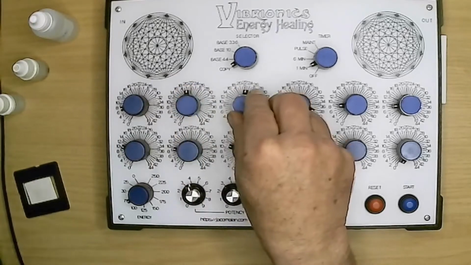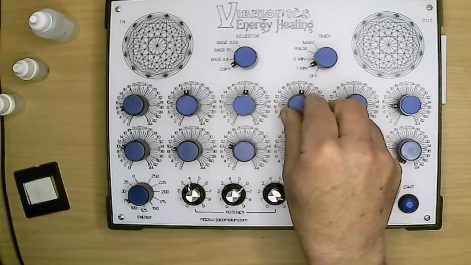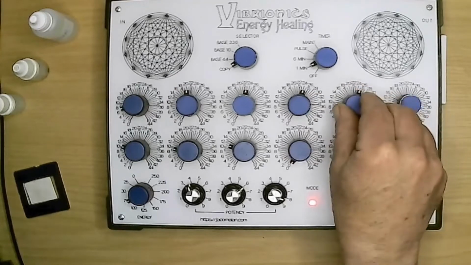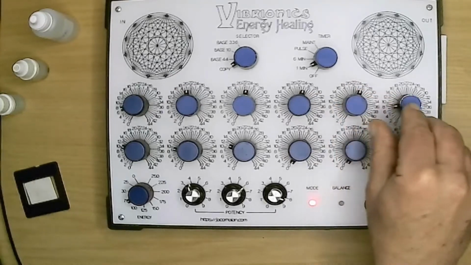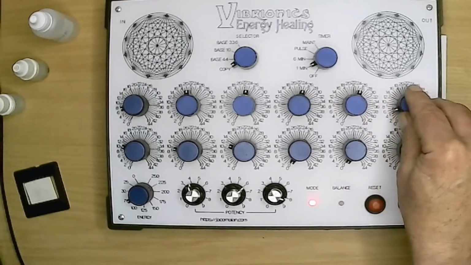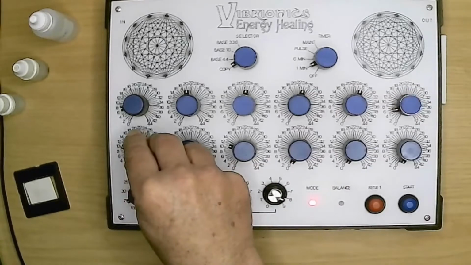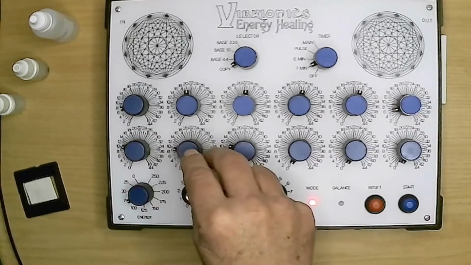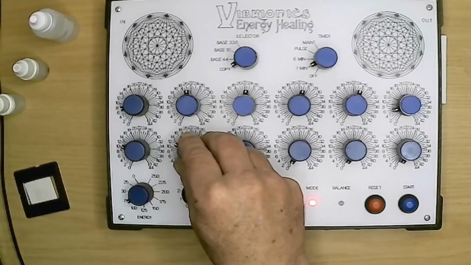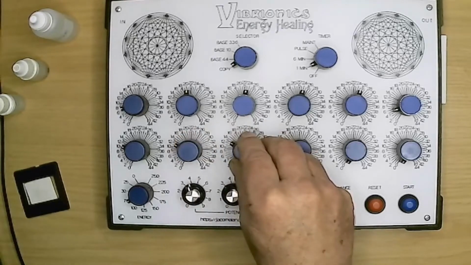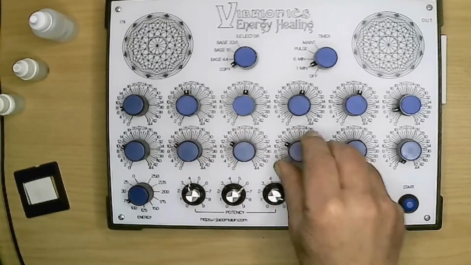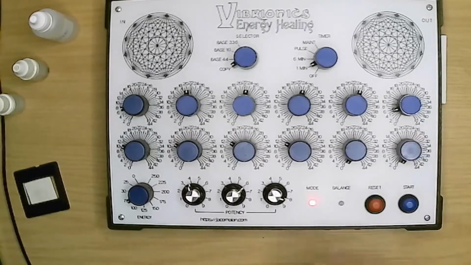23, 24, and 25. And then the last one is 6, and then 12, and 13, and 14. The rest of the dials will be on 0.